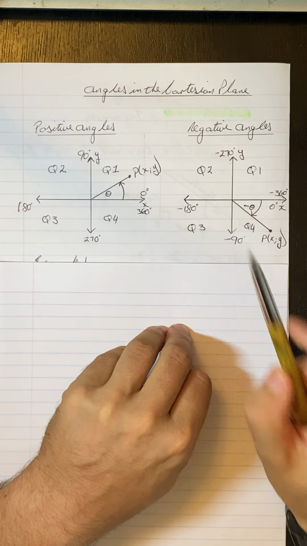Moving on to the next slide. And our next slide is the CAST diagram. Now, how we draw up the CAST diagram, it's always like this. Draw a set of axes, and it is C-A-S-T, CAST. Now, what does this mean to us? Well, the A stands for all. So all our trig functions, sine, cos, and tan, are all positive in quadrant 1.